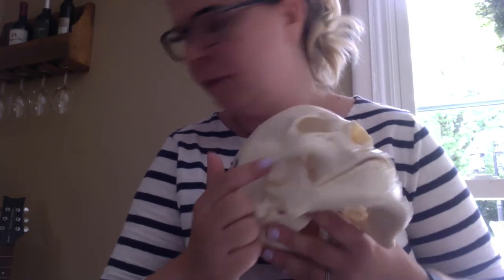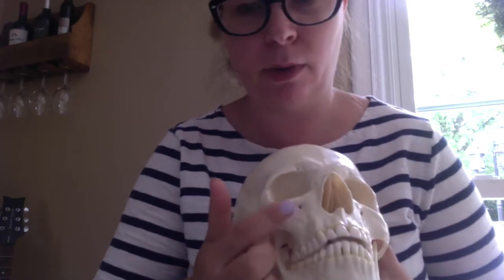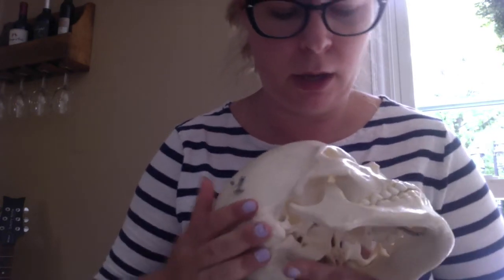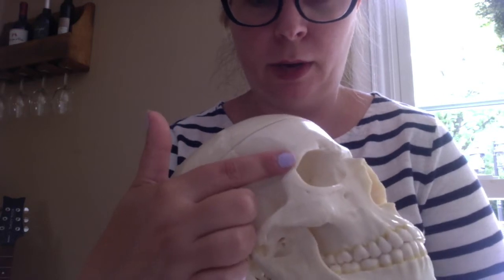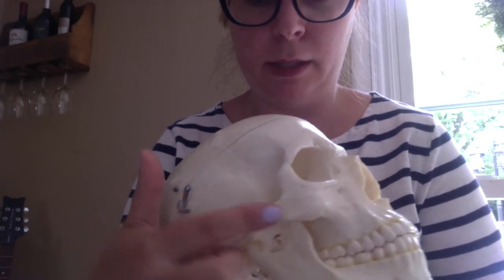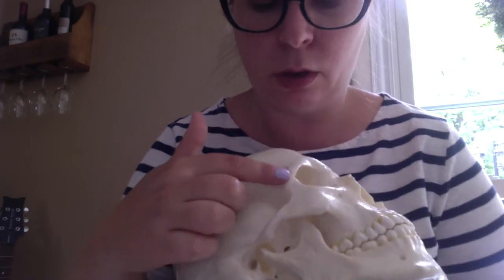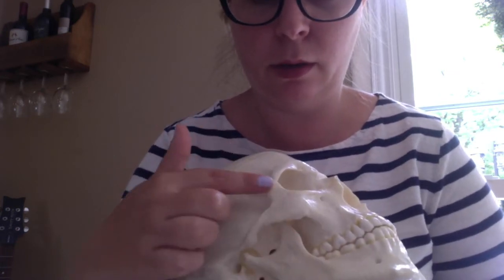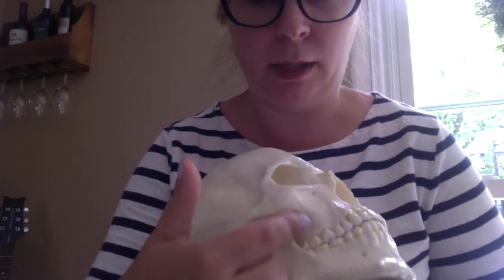We have a maxillary process where it connects to the maxilla. So think about it kind of like a little triangle. Frontal process, temporal process, maxillary process. So 1, 2, 3. A little triangle. Frontal, temporal, maxillary.